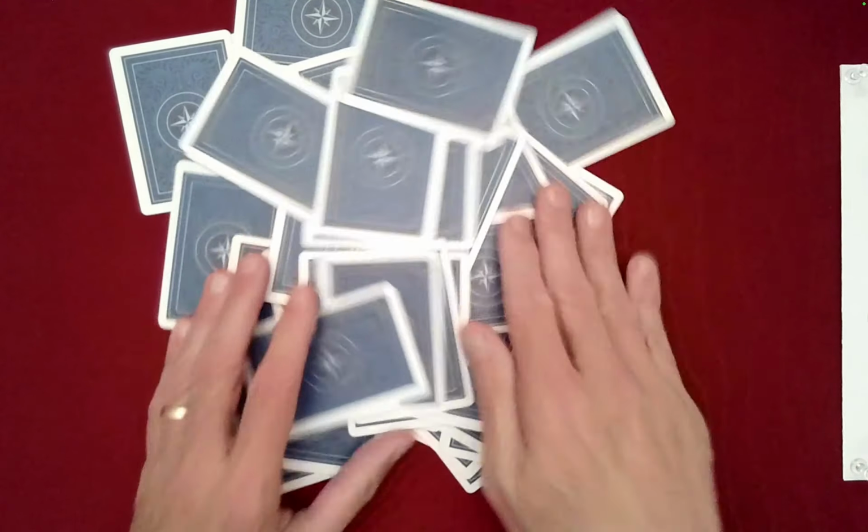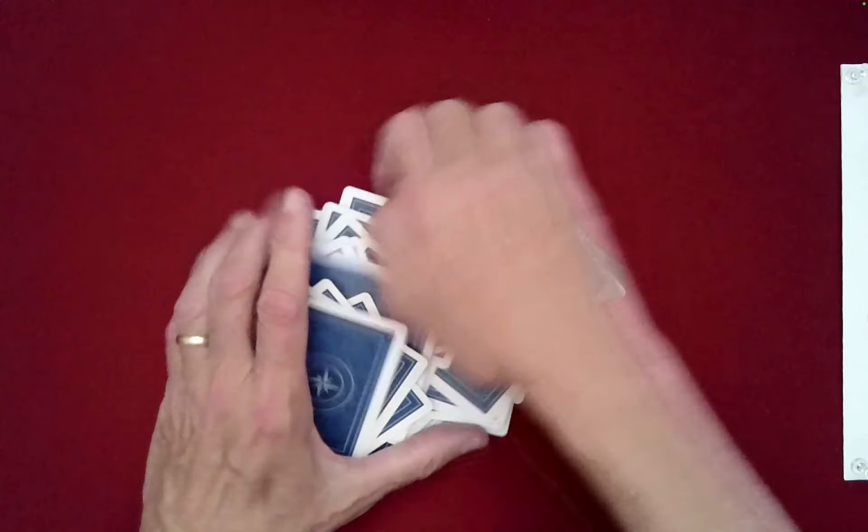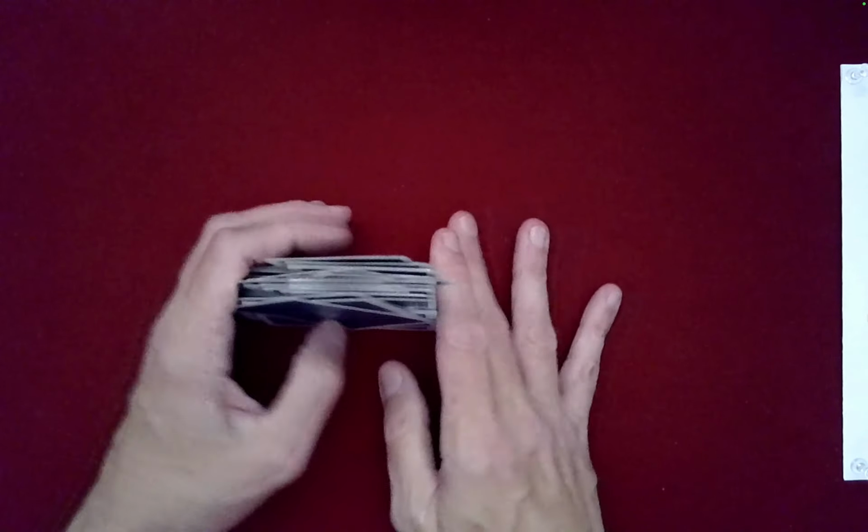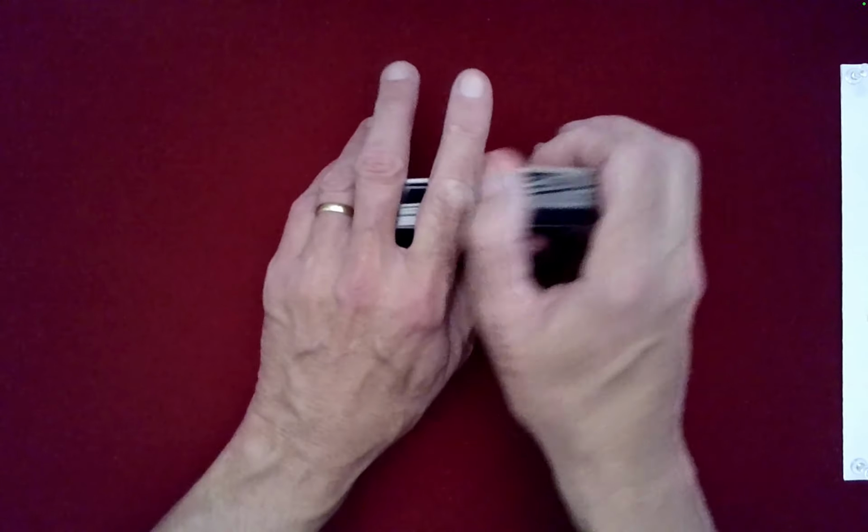Okay, I have a brand new effect to share with you today, and it involves 19 random cards chosen by the spectator. Okay, so I'm just giving it a table wash here. So 19 cards freely chosen by the spectator.